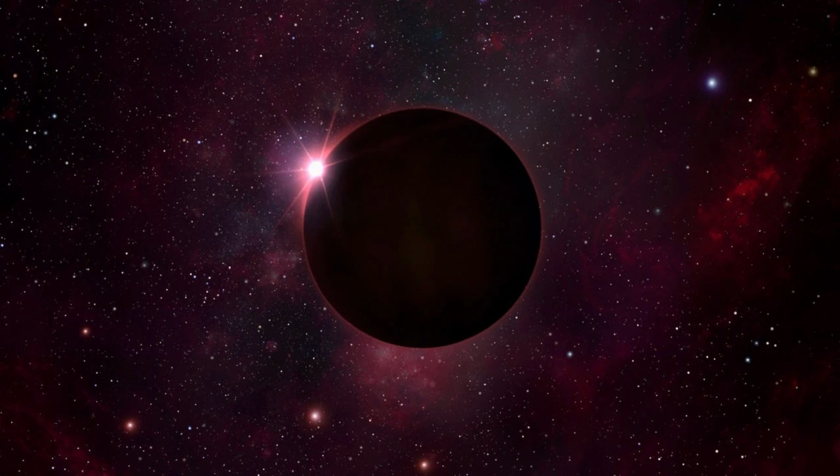Black dwarfs are considered theoretical because the task of locating one is nearly impossible due to the low temperature and small size. However, they are theorized to be the final result of a star like our sun's life cycle. The end.